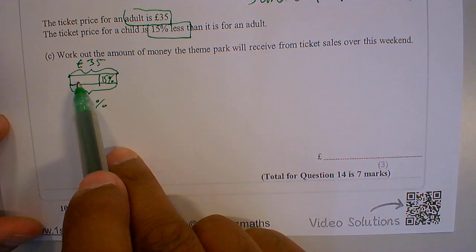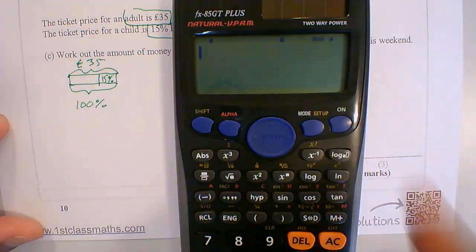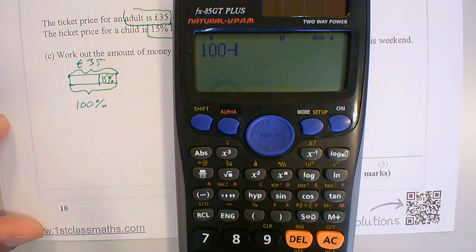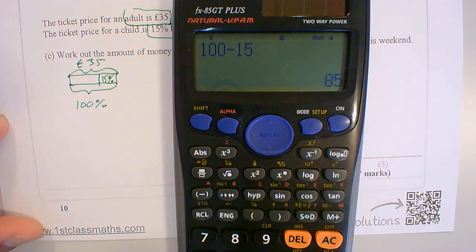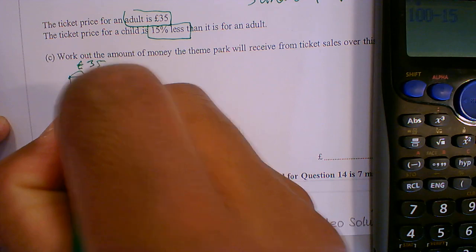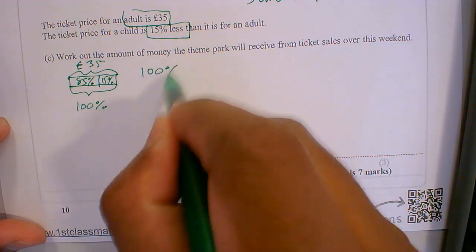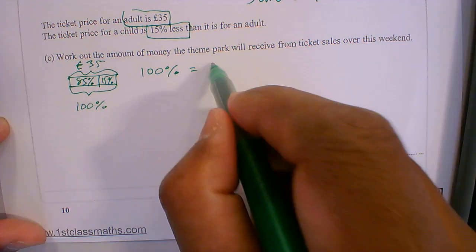So what is going to be here on the left hand side? 100% take away 15% gives me 85%. So I can start writing an equation. 100% equals £35.